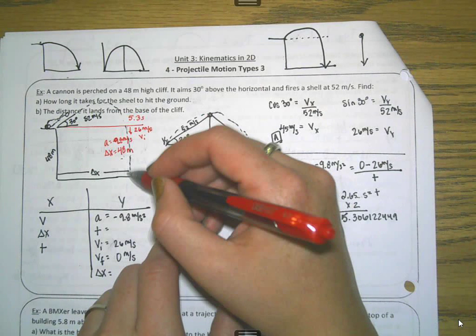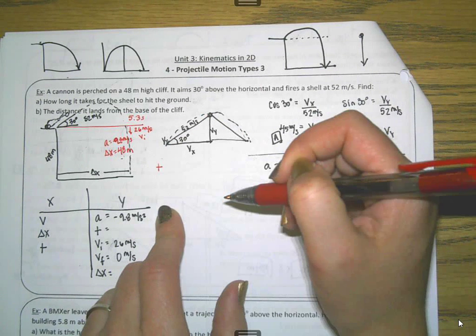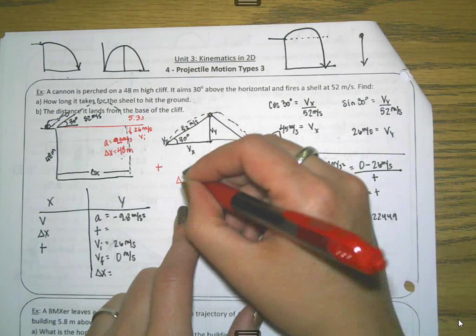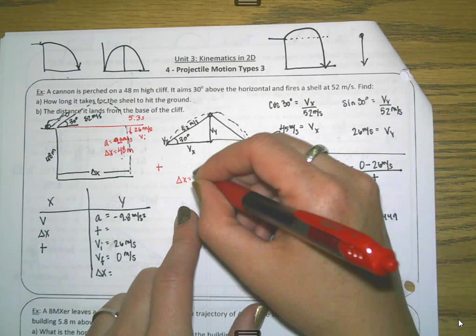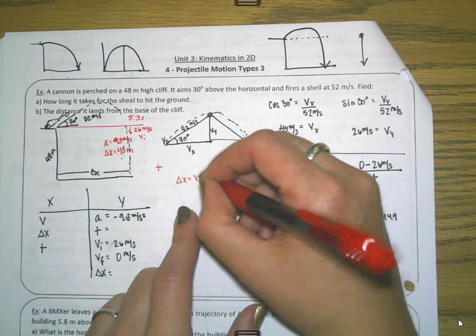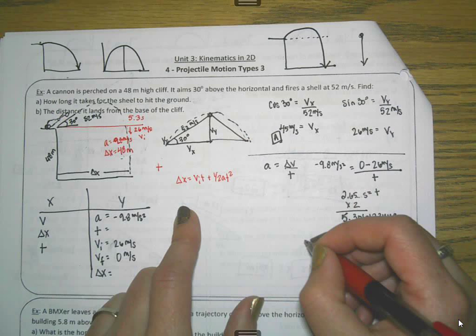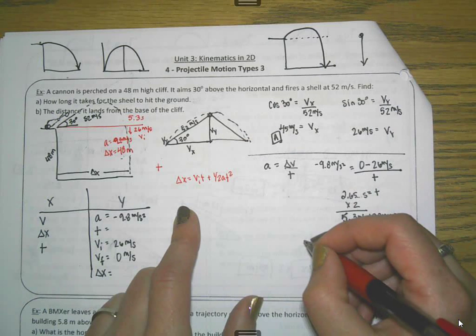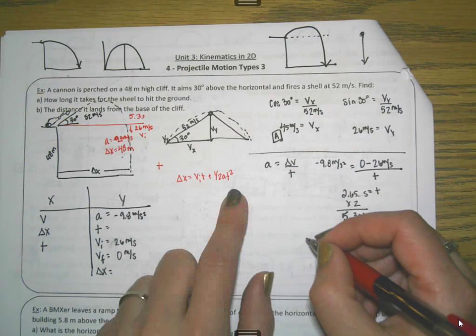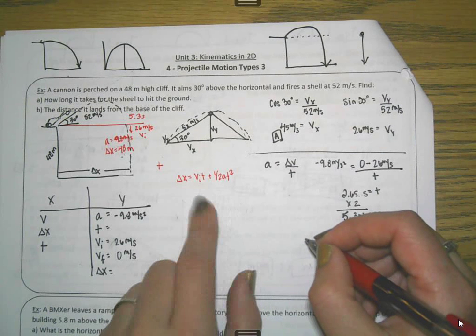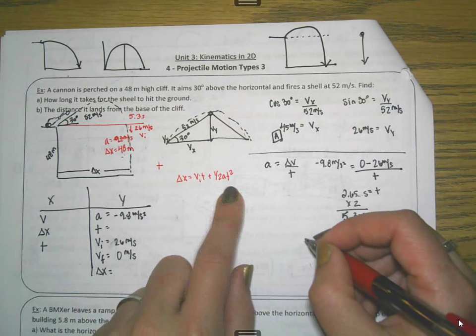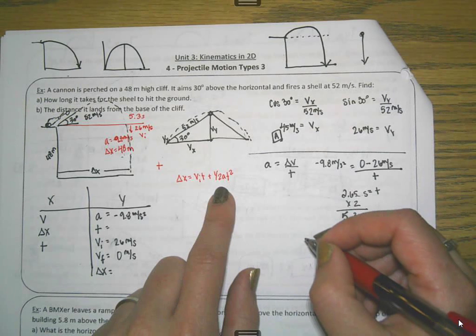We know that we have this one, that delta X is equal to VIT plus 1/2 AT squared. Have any issues with that one? There's not 3 T's, but T is in two different places. That just seems yucky, doesn't it?